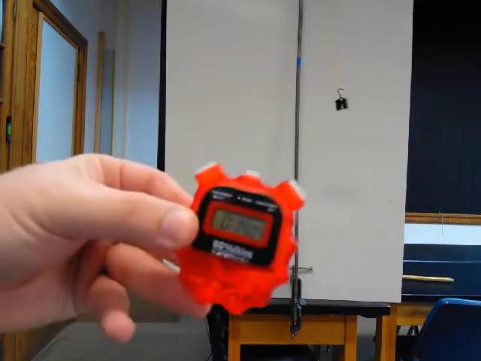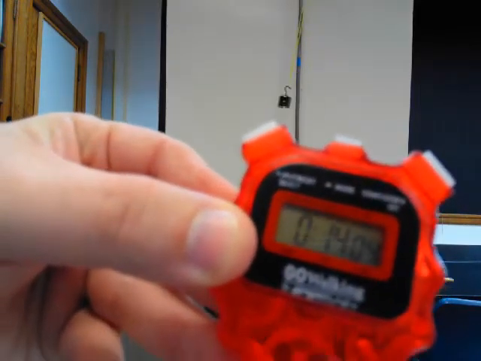All right, I'm going to reset, and again, leftmost was when I started. Start. 1, 2, 3, 4, 5, 6, 7, 8, 9, 10. 14.04.